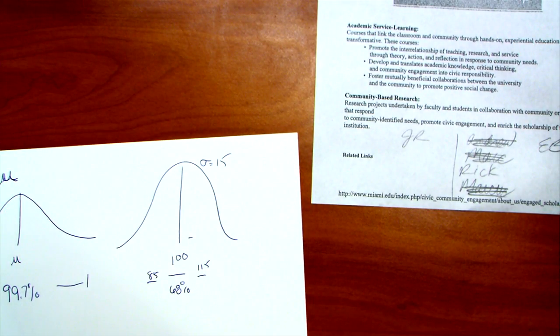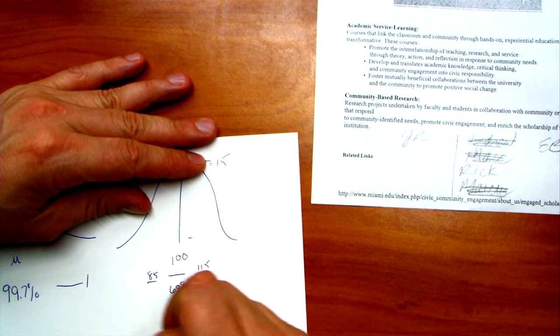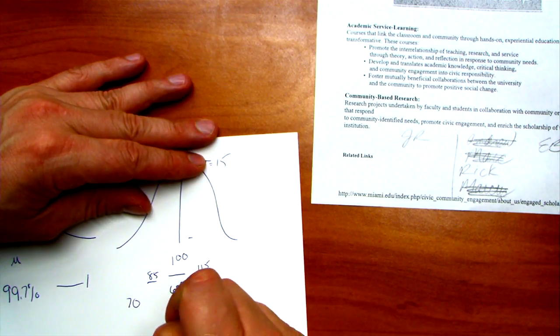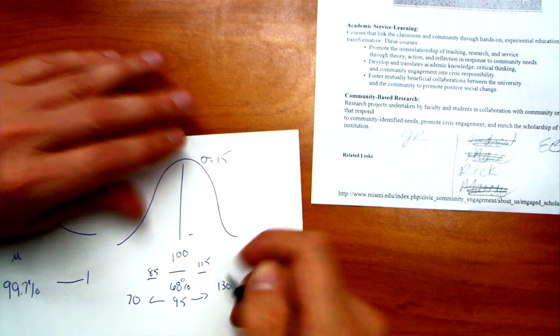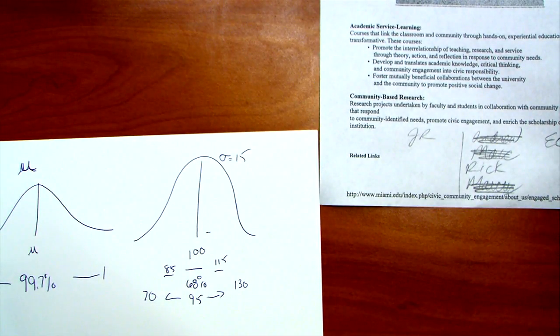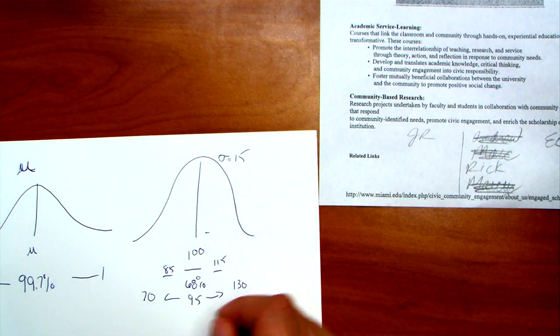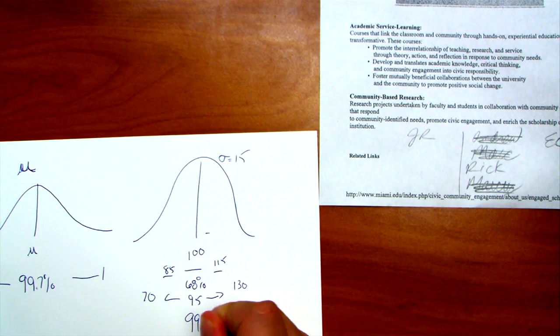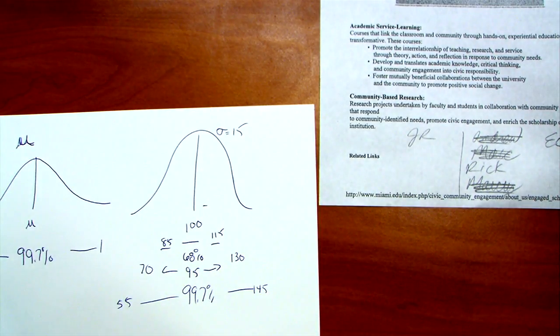If we go over 2 standard deviations, that would be 130 to 70, almost 95% of the population within 2 standard deviations of the mean. Do you guys remember this at all? And if we go over 3 standard deviations, so 145 to 55, that captures 99.7% of the population, right?